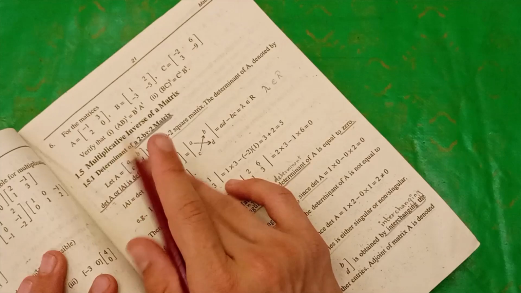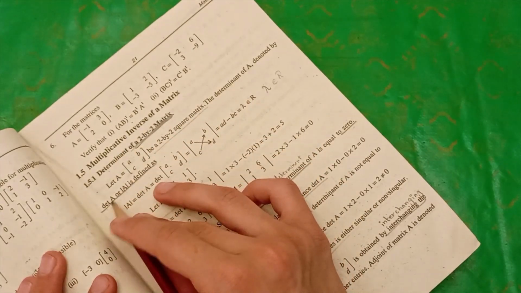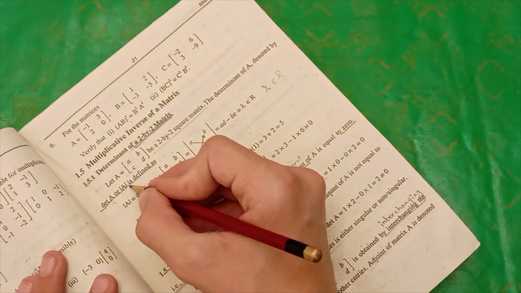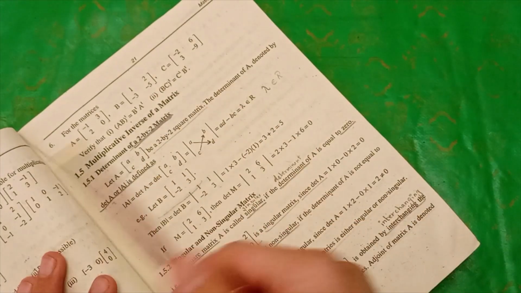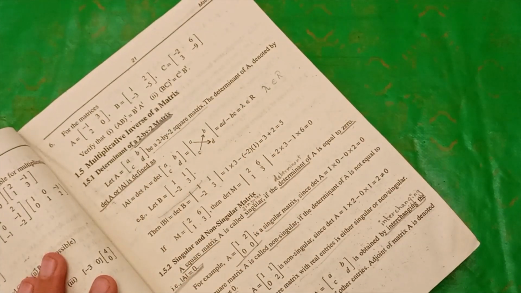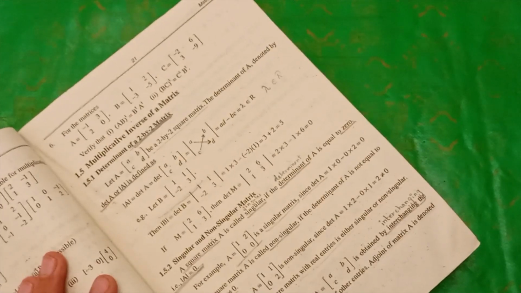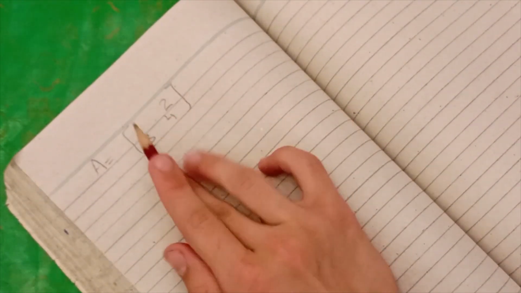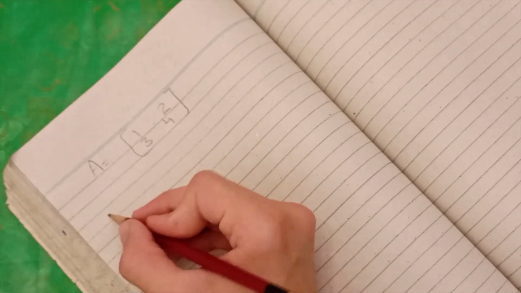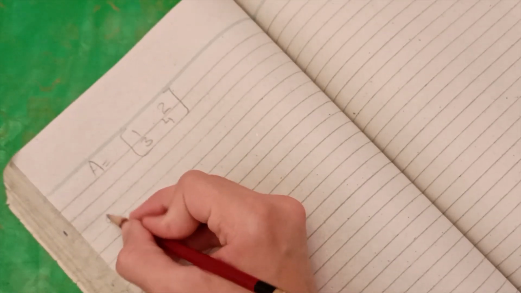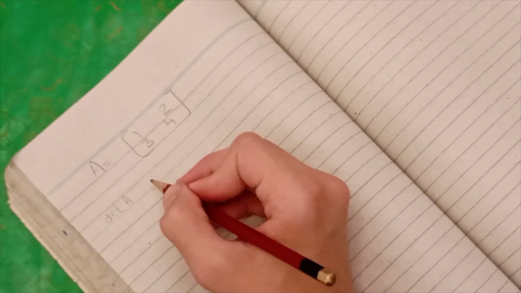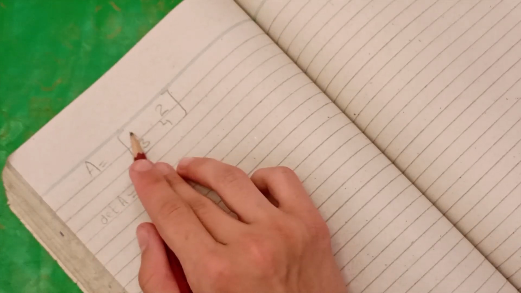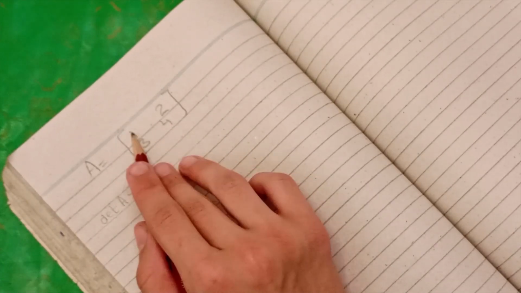Determinant of a matrix is denoted by det A, or it can also be denoted by writing A enclosed in two straight lines. Let's see an example of how to find a determinant of a matrix. Let's suppose A is a 2 by 2 square matrix with entries 1, 2, 3, 4. To find its determinant, we will multiply its diagonal entries and also the non-diagonal entries.